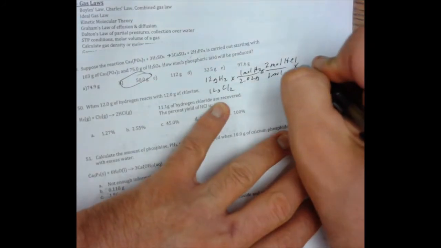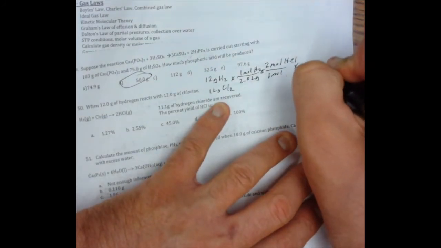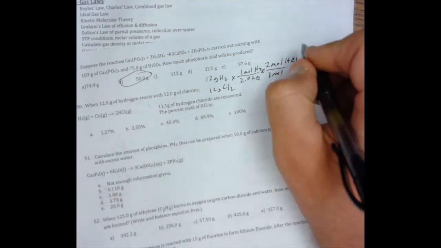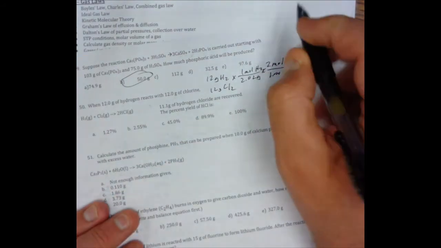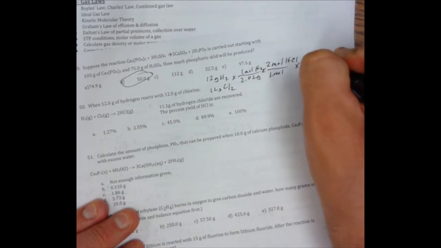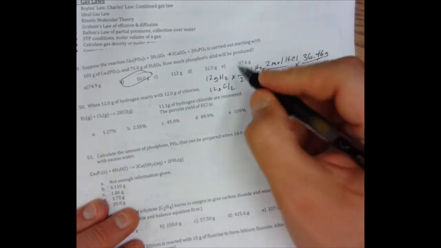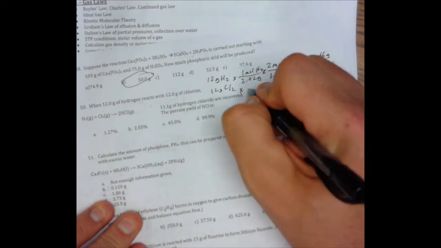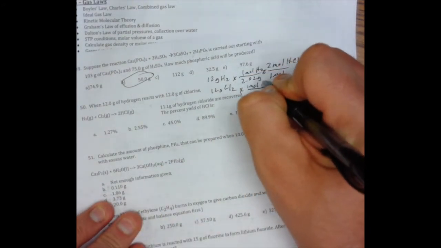And every 1 mole of HCl is 36.46 grams of HCl. 35.45 times 2. The answer is 70.9.